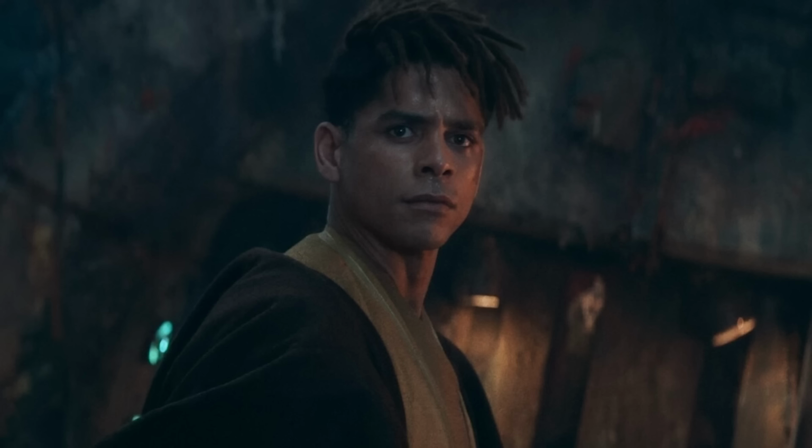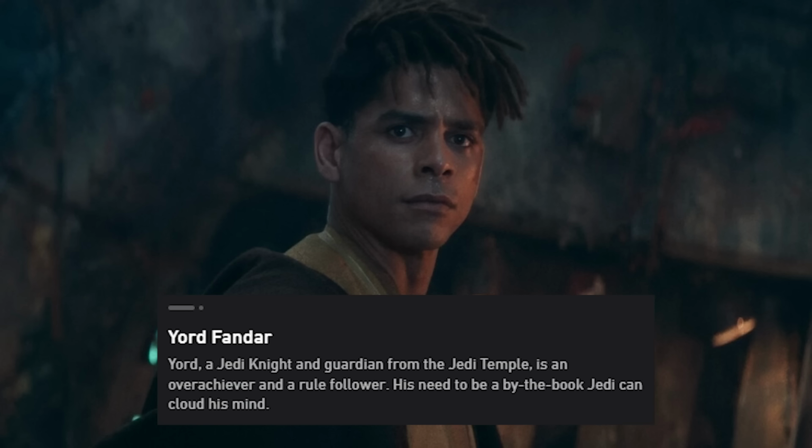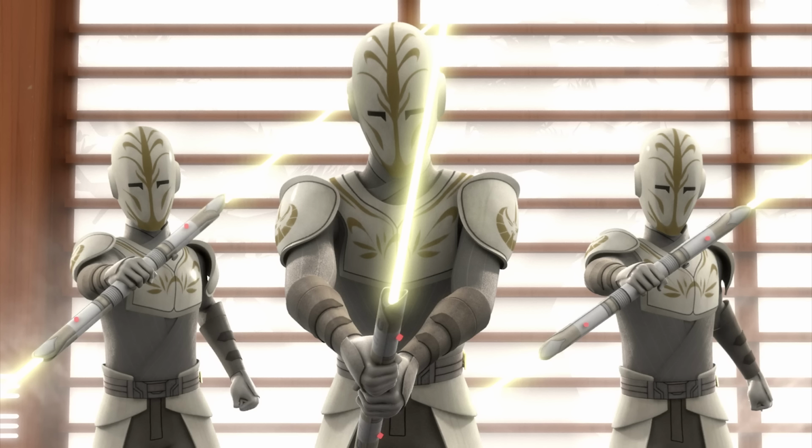Also part of the team is Yord, who is said to be a guardian of the Jedi Temple, an overachiever, and a rule follower. His need to be a by-the-book Jedi can cloud his mind. I already love this dude. I think he'll be someone I roll my eyes at constantly, but I will also relate to him. It's interesting that he's a temple guard, and I wonder if we'll see him wearing that uniform and mask from the Clone Wars. I see him as a symbol of things to come for the Jedi.